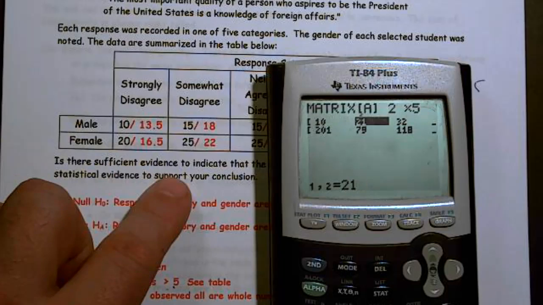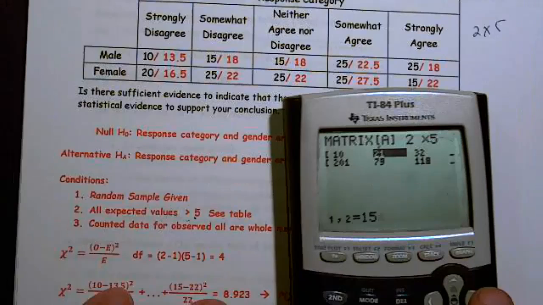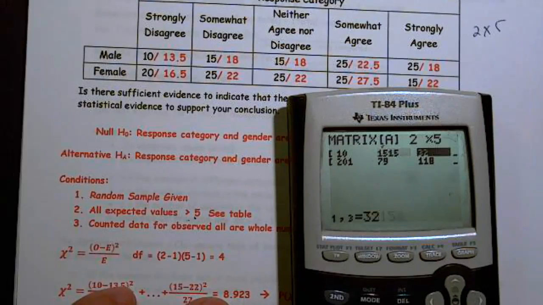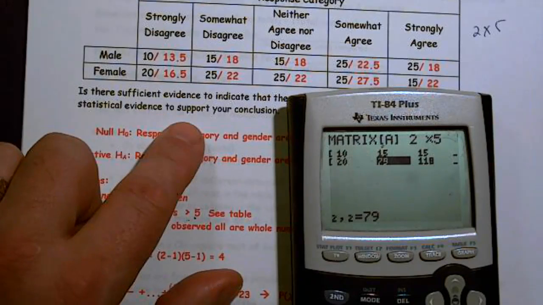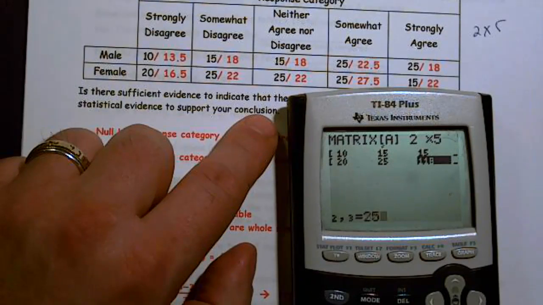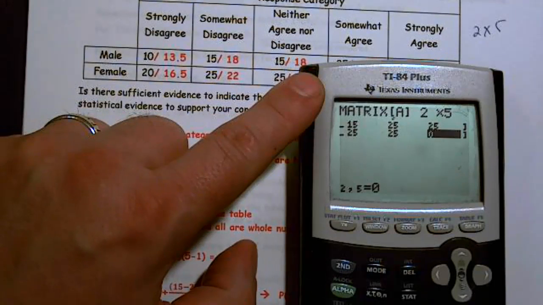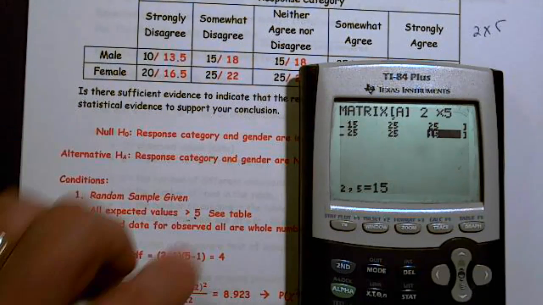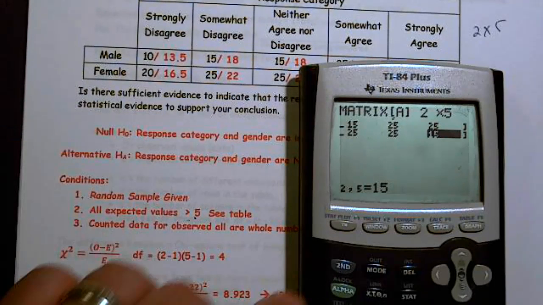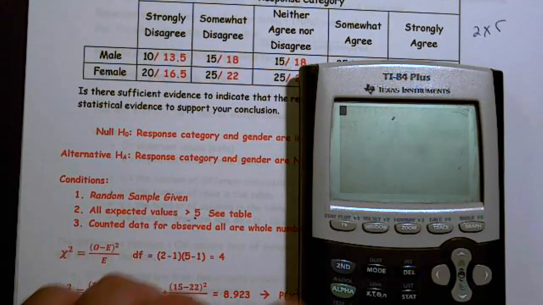So 10, 15, 15, oops, 10, enter, 15, enter, 15, enter, 25, enter, 25, enter. The next one, 20, enter, 25, enter, 25, enter, 25, enter, and lastly, 15. Hopefully I have that in correctly. If I do, I'm going to press second quit. And I'm going to go ahead and run the chi-square test.